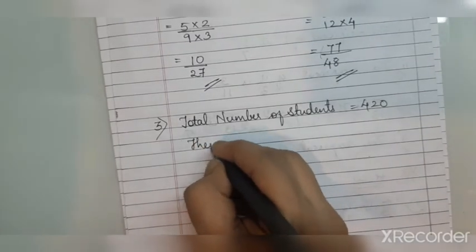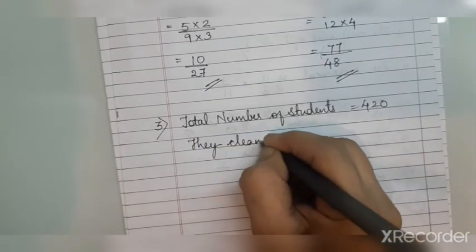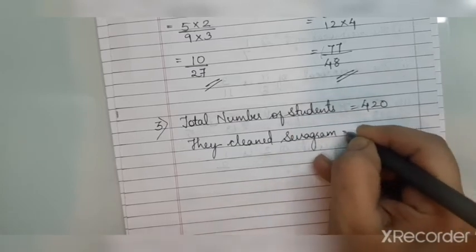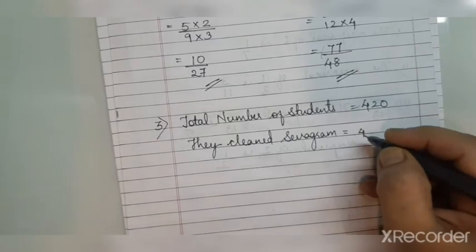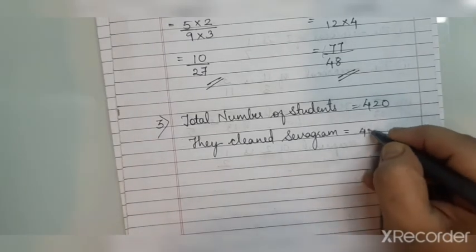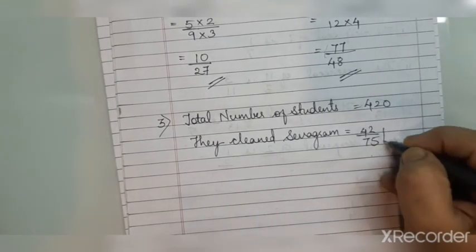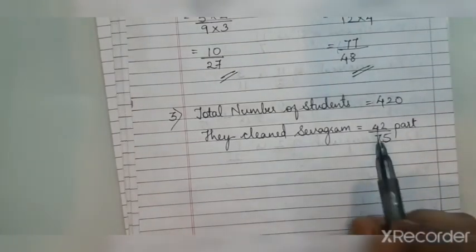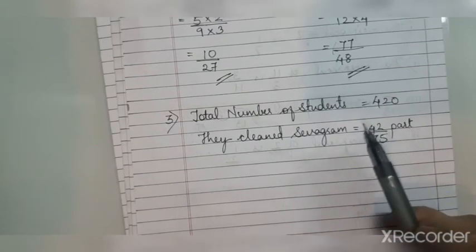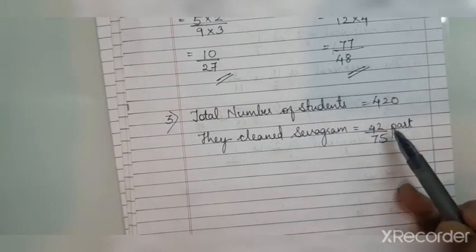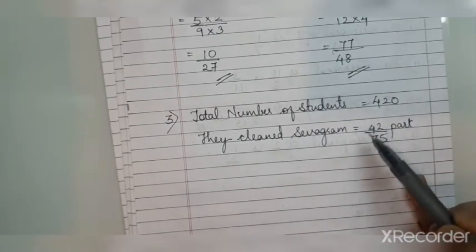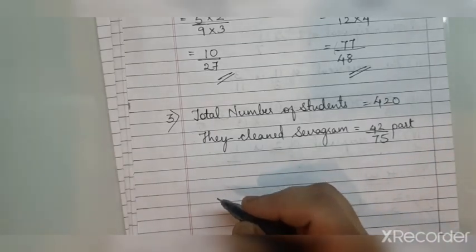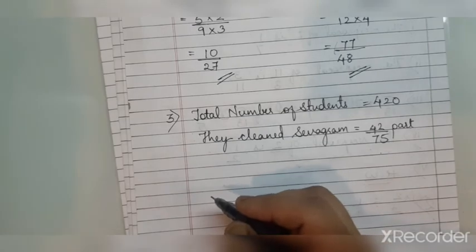So they cleaned Sevagram, that is the town, 42 upon 75 part. So out of the whole town, 420 students cleaned 42 upon 75 part only. Now we have to find how much cleaning work each child had done.